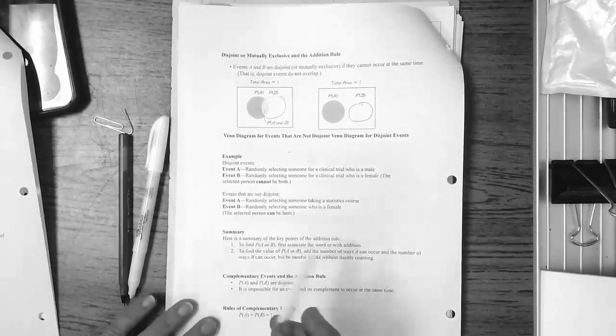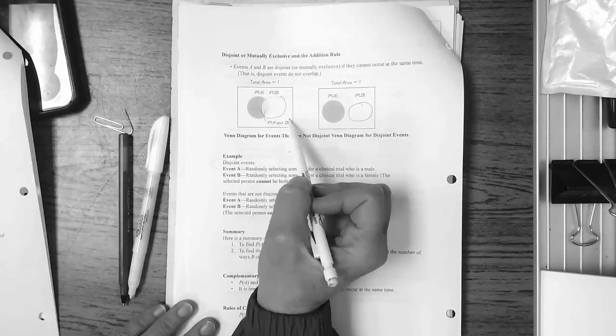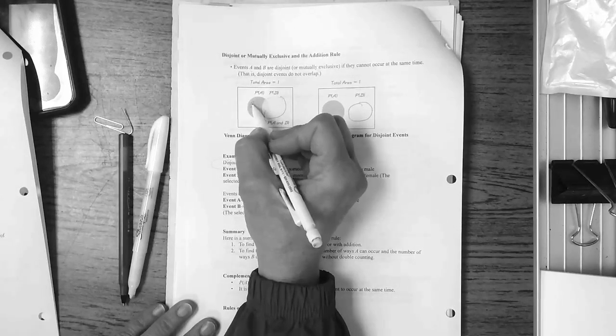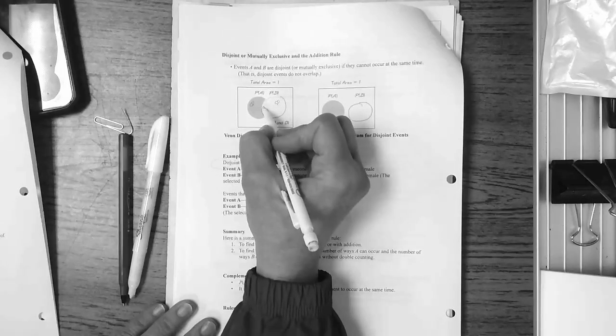We could have some that are connected, and this would be where my probability of A and B is. In other words, this is my probability of my queens, this is my probability of getting my hearts, and then this would be the queen of hearts in between.